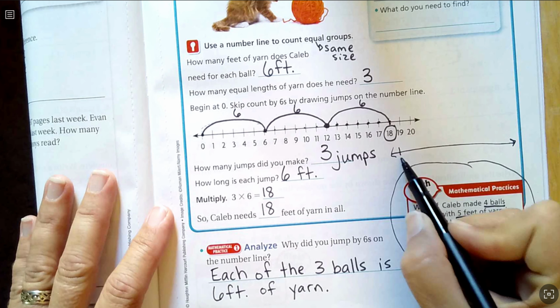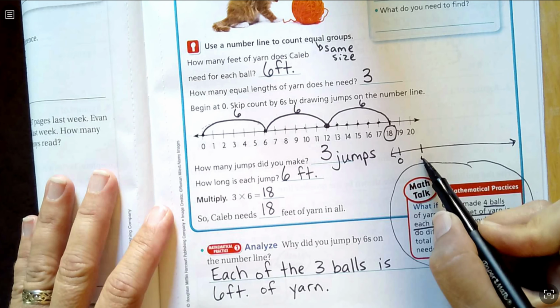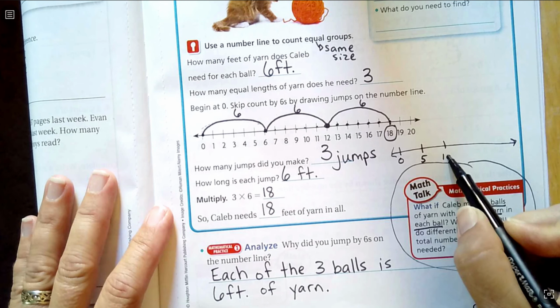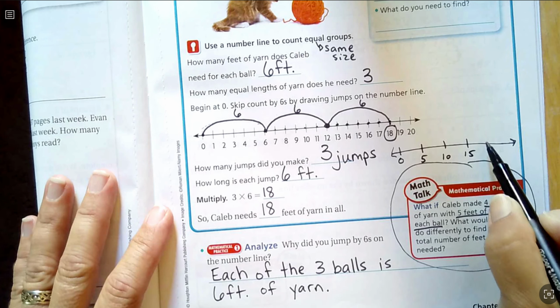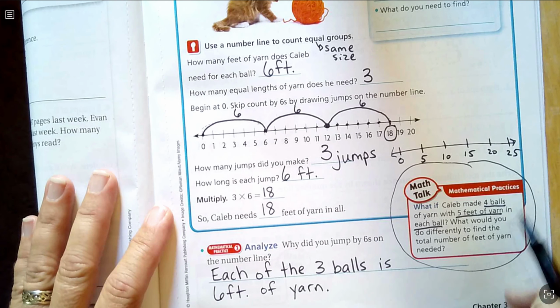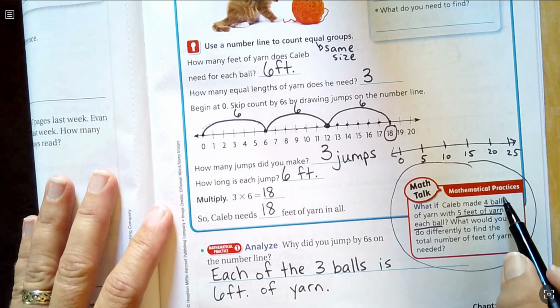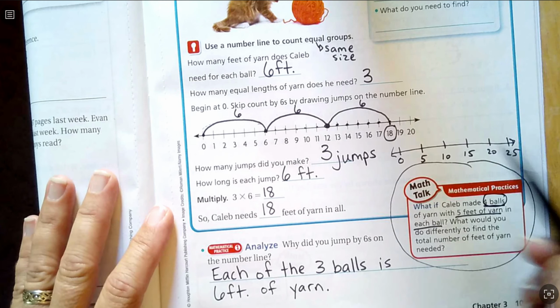I'm going to still start at 0, but instead of jumps of 6, I'm going to make jumps of 5. And it's easier to count by 5. So I'm going to set up my number line counting by 5s. But how many jumps do I make? Remember, I made 3 jumps before because I had 3 balls of yarn, but now I'm going to have 4 balls of yarn. So I'm going to make 4 jumps.